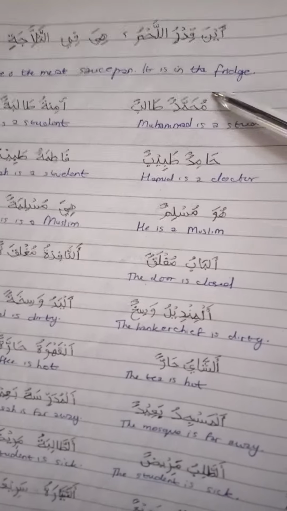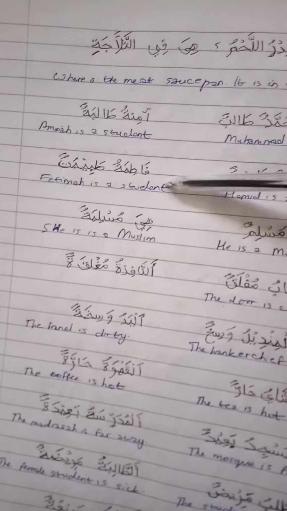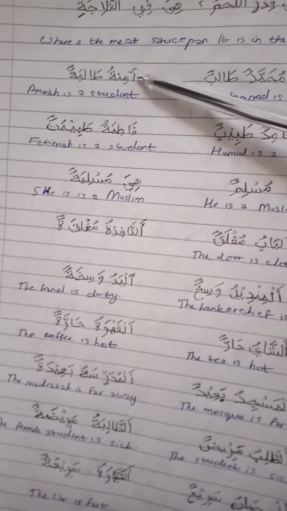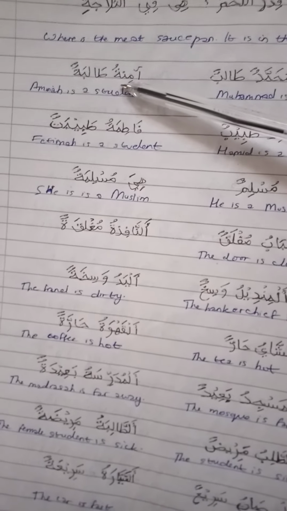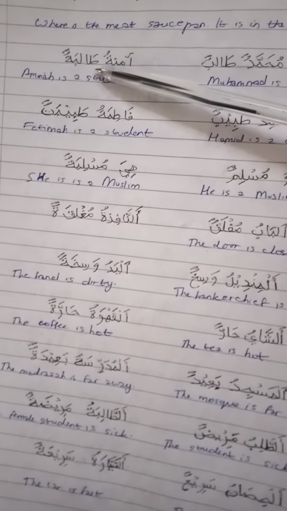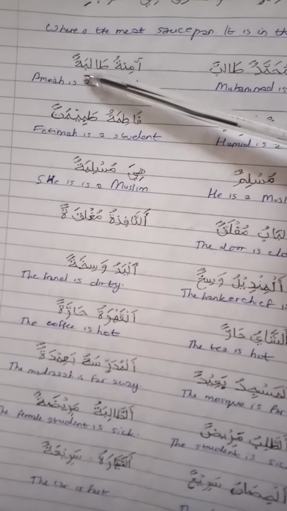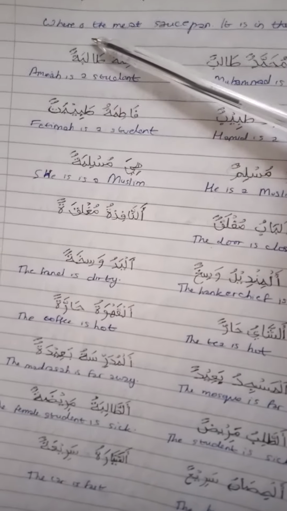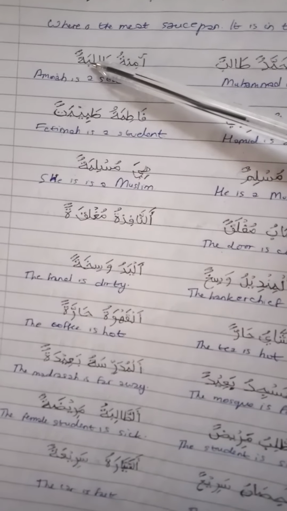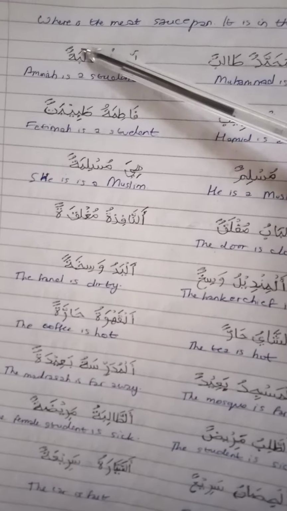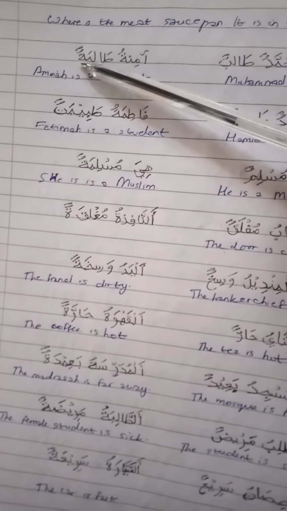Moving on, Muhammadun twalibun. Muhammad is a student. How would you say that when we're referring to a feminine noun? So we'd say it as Aminatu twalibatun. So the ending, like we were just mentioning earlier, with twalibun, the ending letter gets a fatha, and then we add a ta at the end, and the ta is in a state of tanween.